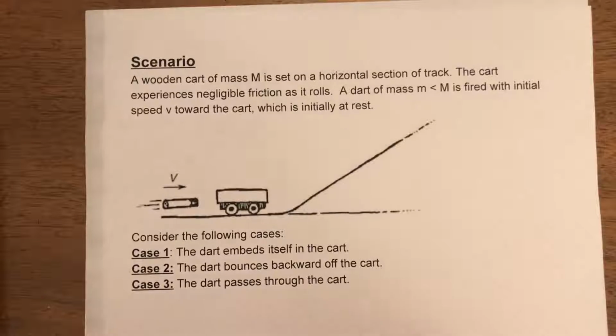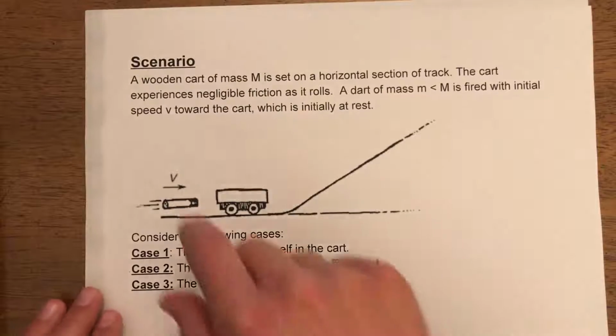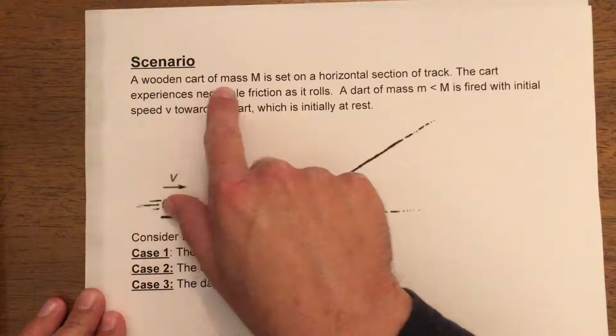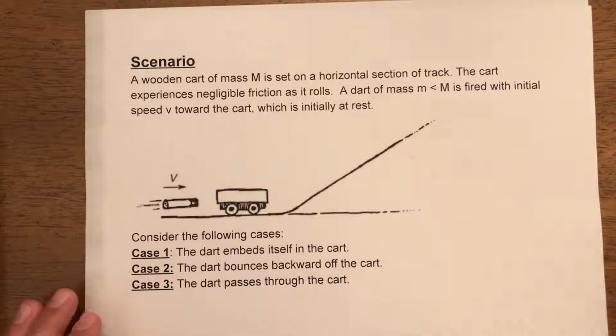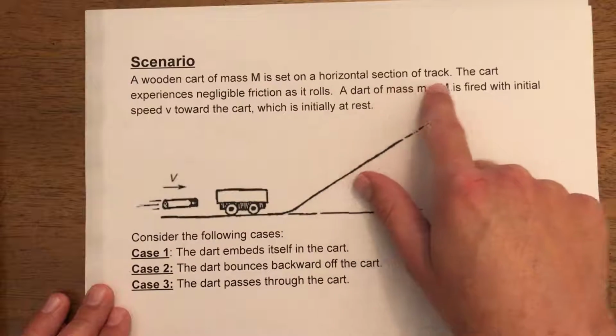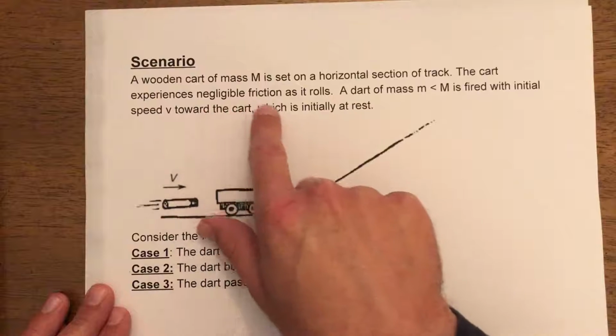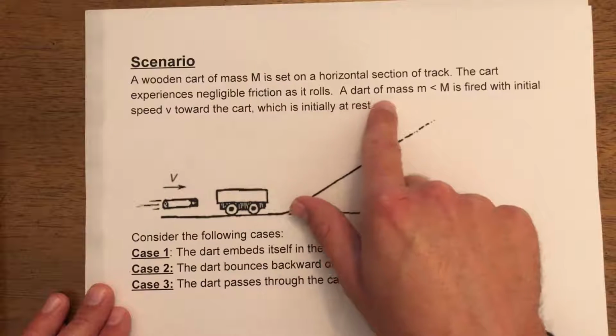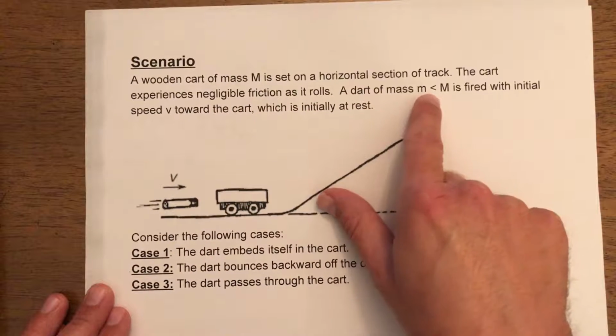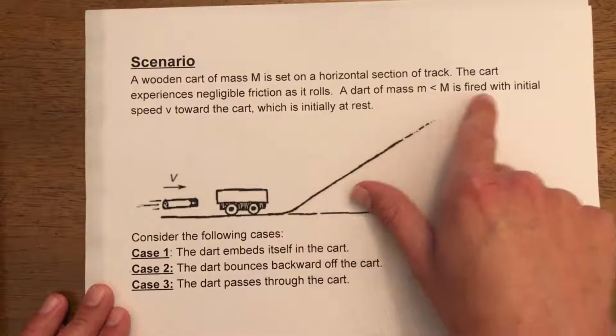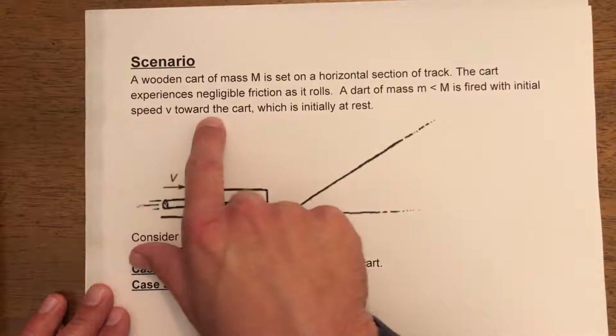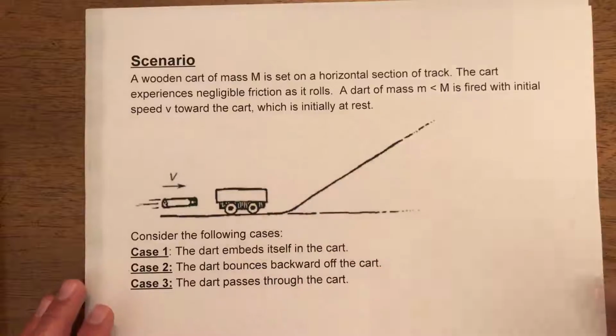Hey everybody, this one is 5M collisions. So the scenario is a wooden cart of mass capital M is set on a horizontal section of track. The cart experiences negligible friction as it rolls. A dart of mass lowercase m, which is less than uppercase M, is fired with initial speed v toward the cart, which is initially at rest.